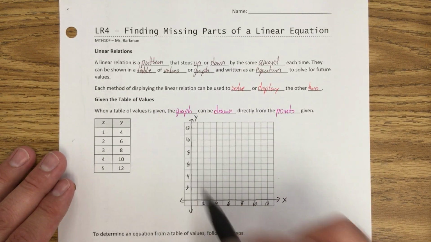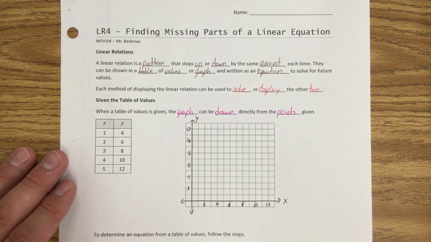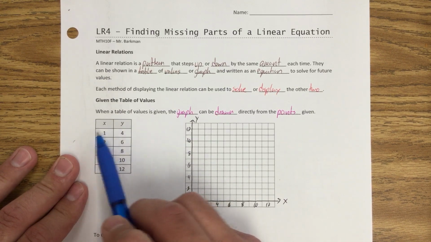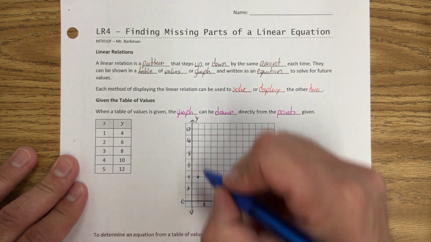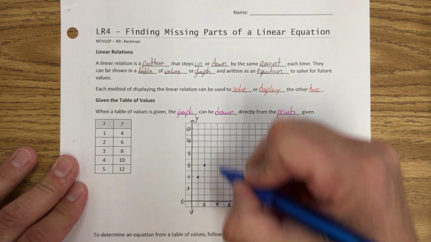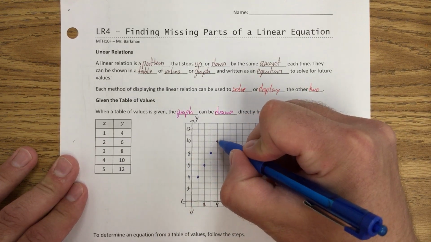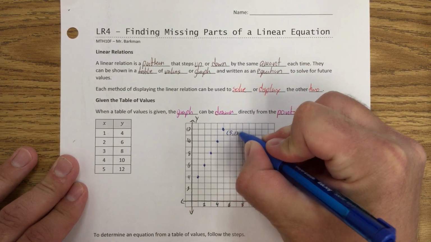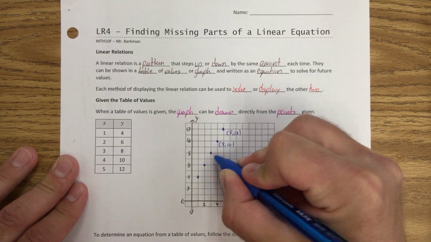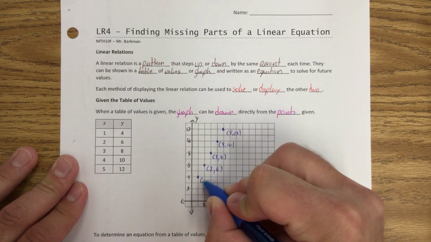I have my x and my y on there. I've labeled which is x and y, and I have arrows that display that as well. Now, to draw it out, we're just going to plot these points. The first point is 1, 4. That is right there. 2, 6, right there. 3, 8 is over here. 4, 10. I'm going to quickly label them as well. This is 5, 12, 4, 10, 3, 8, 2, 6, and 1, 4.